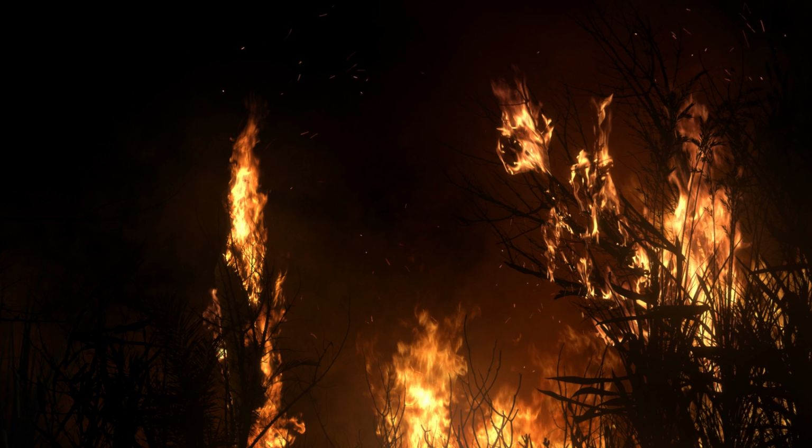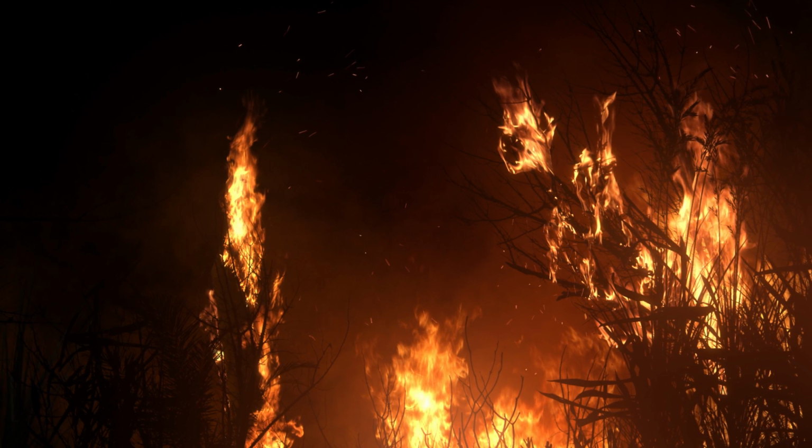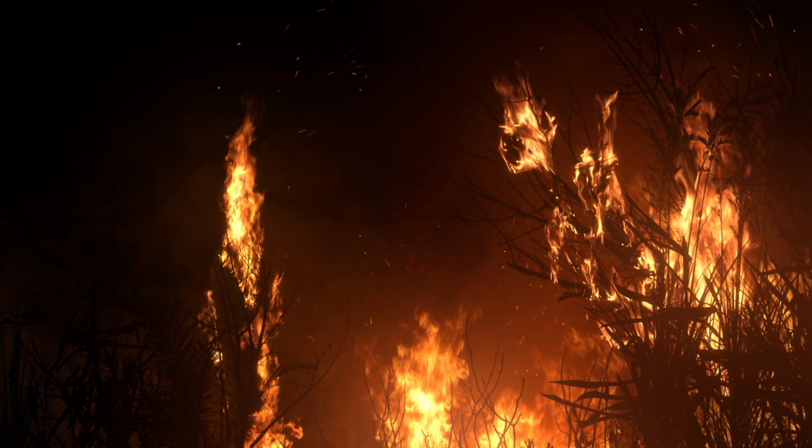Now this is a before and after. Using this glow effect, you can see how much it wraps around the edges and spills the light on top of our foreground objects.